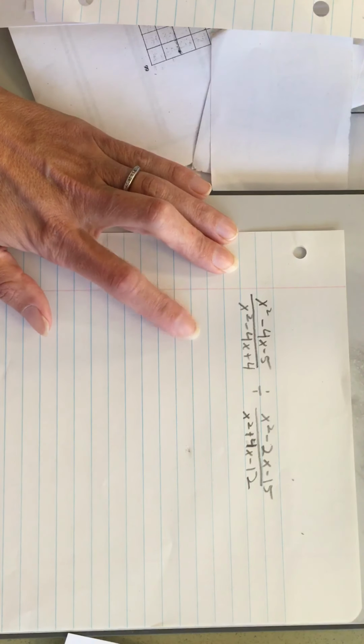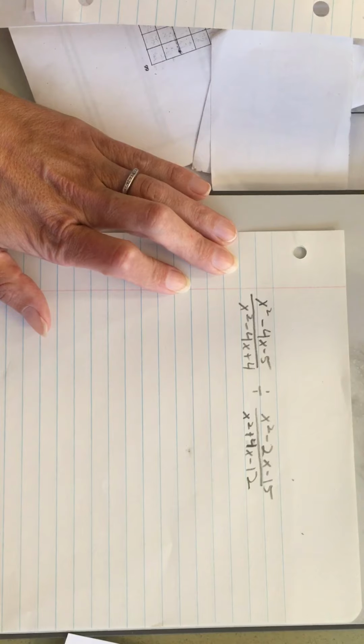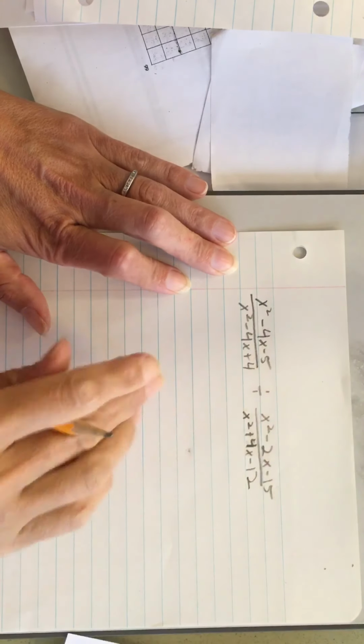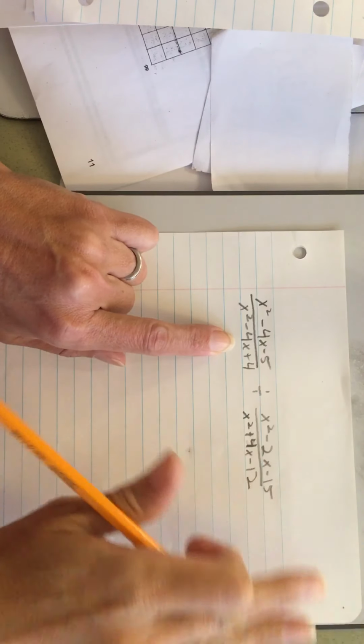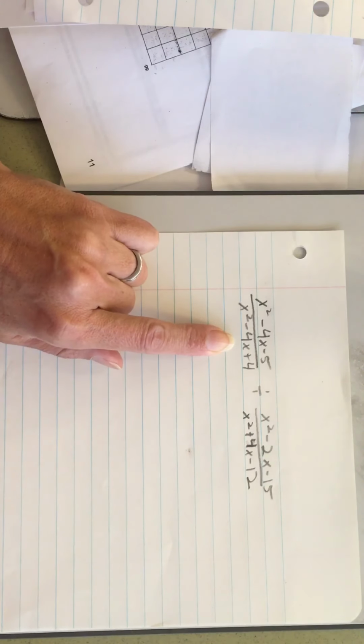Hello everyone. So I wanted to do an example of a division problem as well. So here is the problem that we're going to do for division as an example. If you want to copy it down, just go ahead and pause and write it down. But I'm going to jump right in.